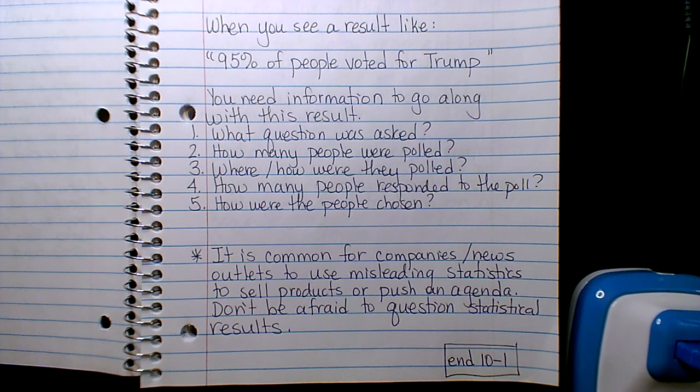So basically just keep your eyes peeled. And when you hear statistics, don't be afraid to ask questions and go find the data that goes with this stuff so that you can make an informed opinion on the statistics that you were given. Because just because somebody interpreted the results one way doesn't mean that's how somebody else would interpret them. All right, so that's the end of section 10.1.